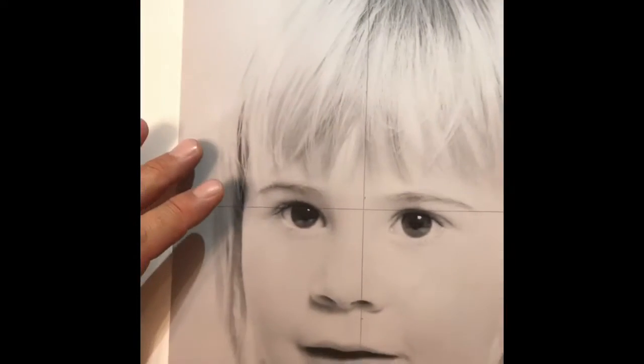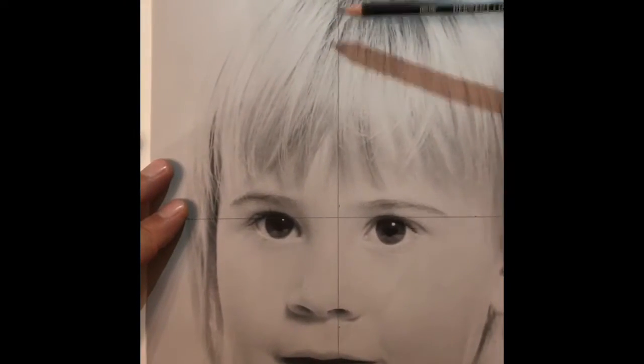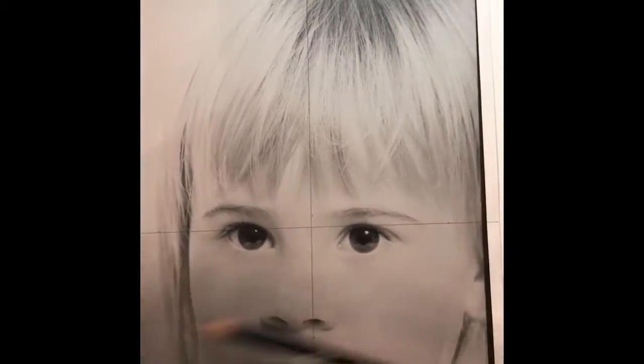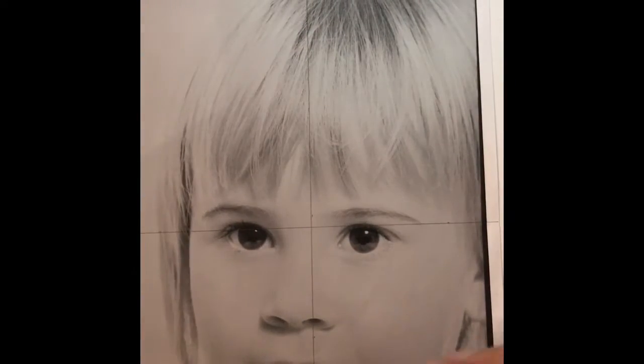I'm going to find the middle of the page. As you can see, I've used a dark pencil and I've found the exact centre of this piece of paper, and quite lucky for me, I'm using the same size piece of paper this time. I've blown that photo up and I found the same two centre lines, horizontal and vertical, and from there I'm going to find some points of interest.